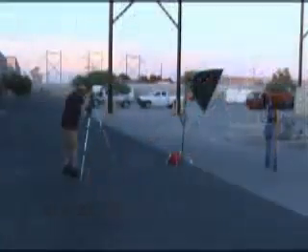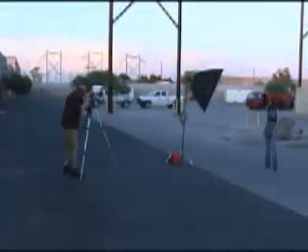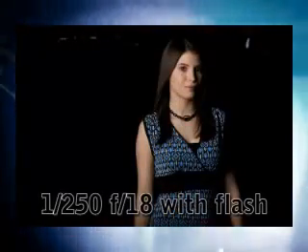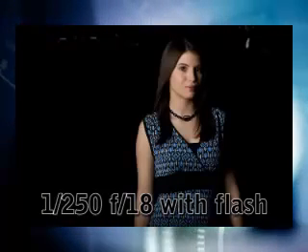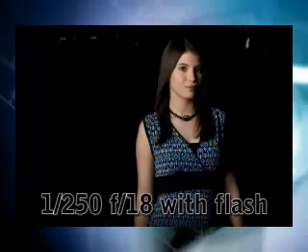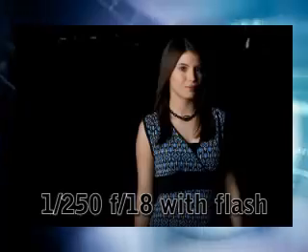So now let's take another shot, this time with the flash on. There we go. Wow, look at that. In this shot, Megan is lit, but the background is still totally black. What that means is that the only light that the camera sees is the light that's coming from the flash.